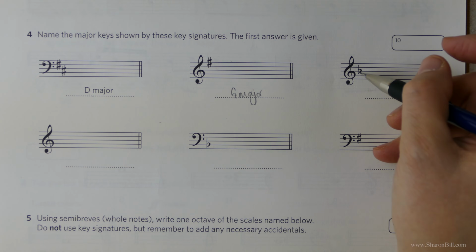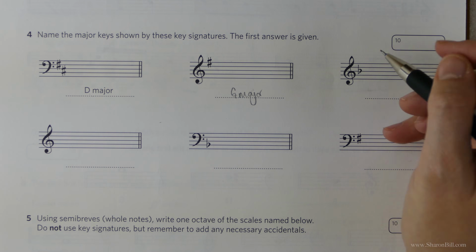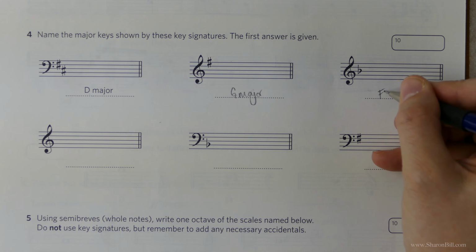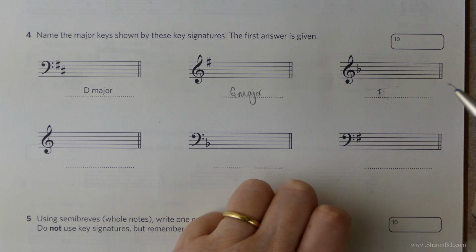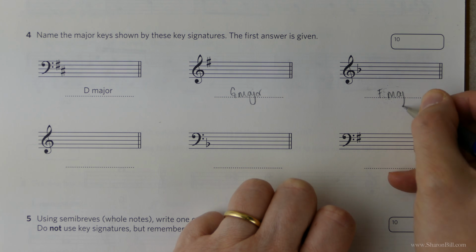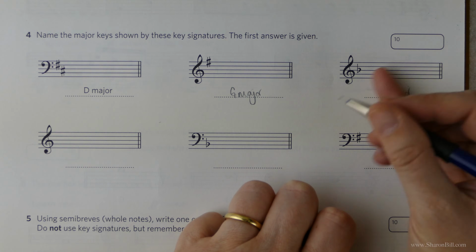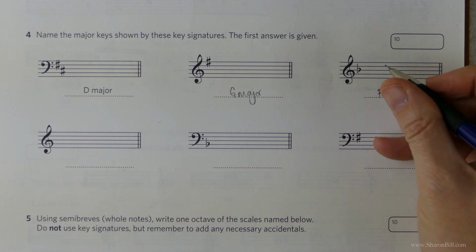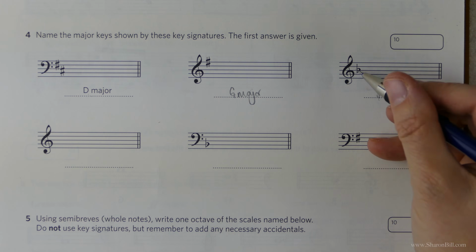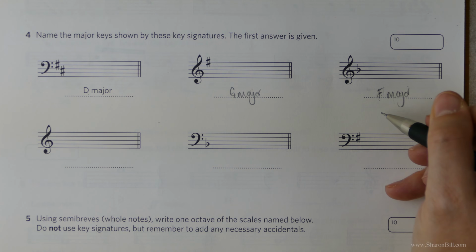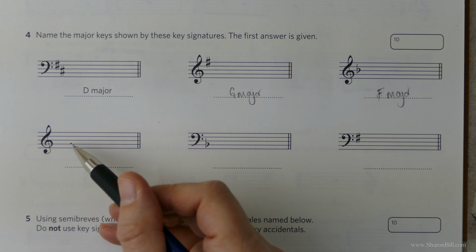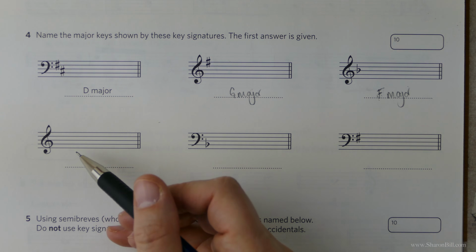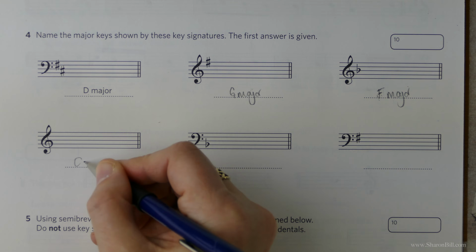So a key signature with 1 flat, it's always a B flat, is F major. You could just remember, oh, what am I writing there? I'm writing flat. F major. You can also just give yourself a bit of a revision clue and think F for flat. So that might just help you remember. The scale or key, which has no sharps or flats, is C major. So no key signature means we're in C major.